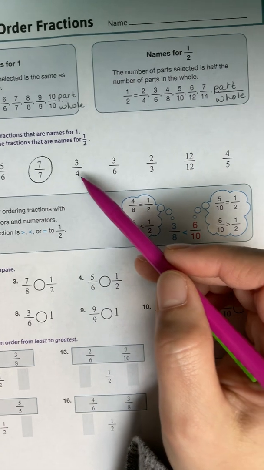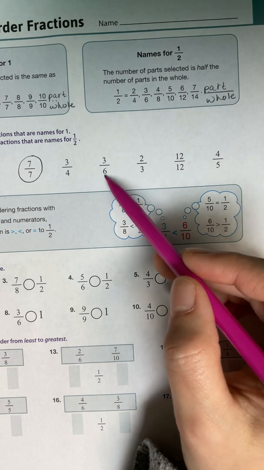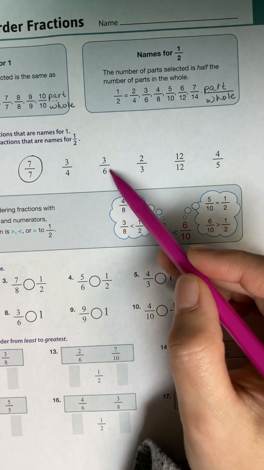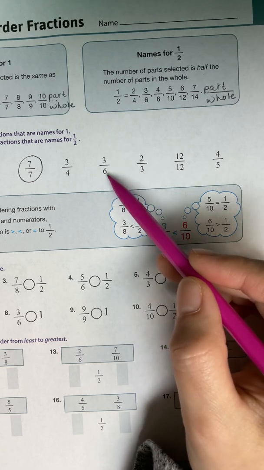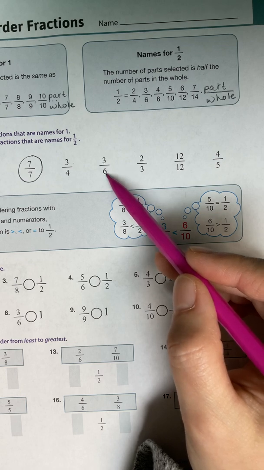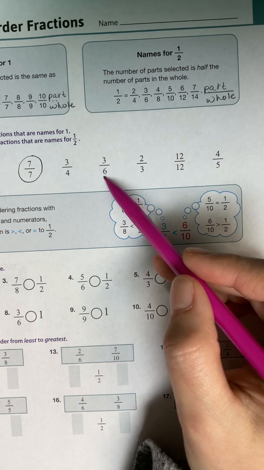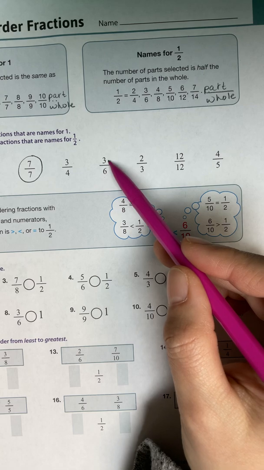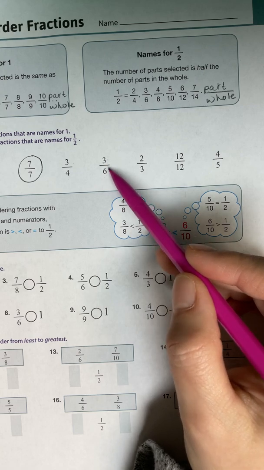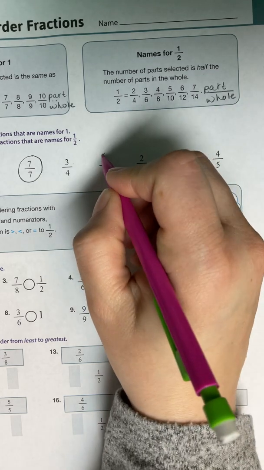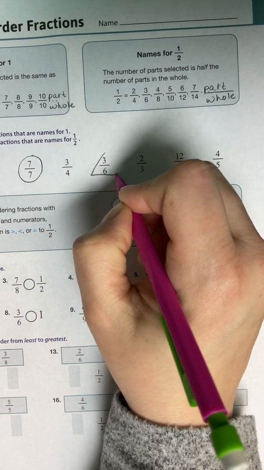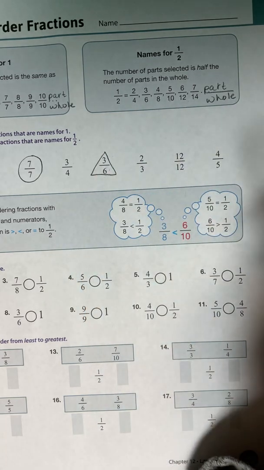We will leave it alone. Then we have 3/6. Well, it's not a whole because they don't match, but what is half of 6? Half of 6 is 3. So 3/6 is the same as 1/2. So we're going to put a triangle around 3/6.